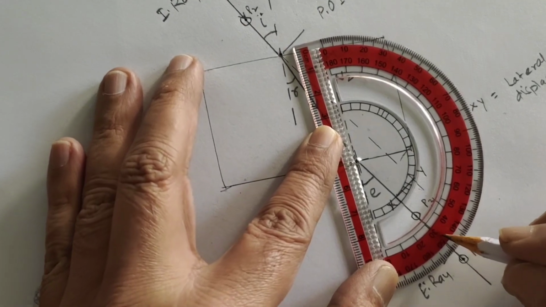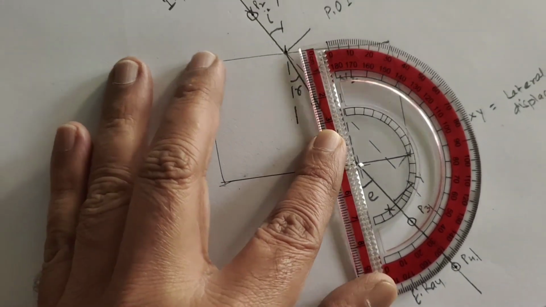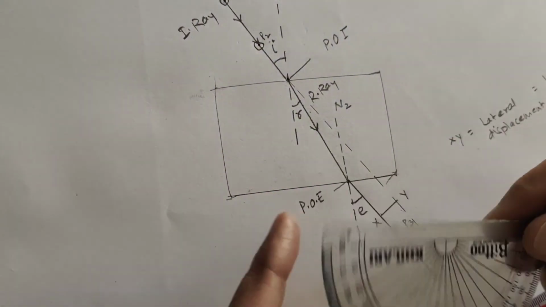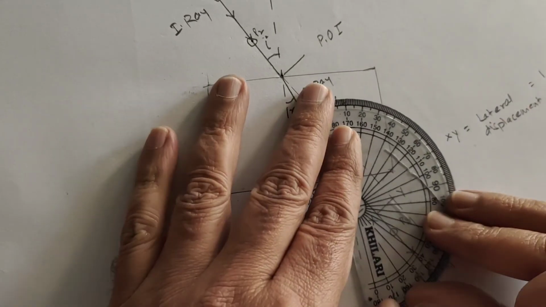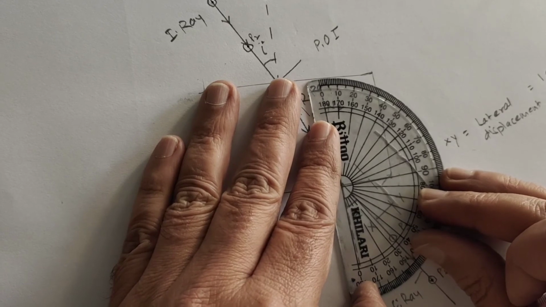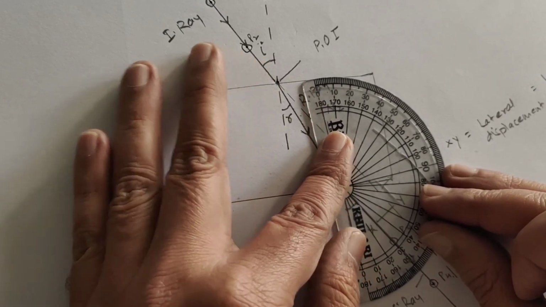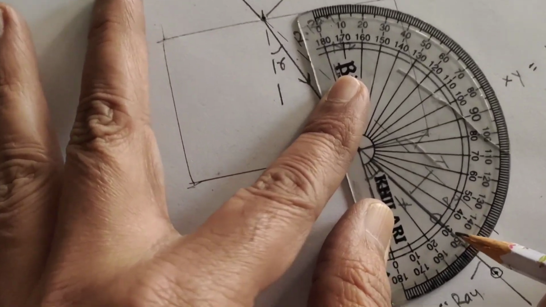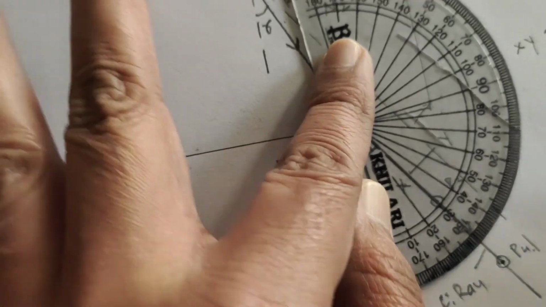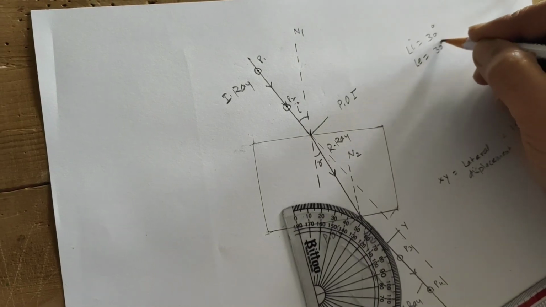Is it visible to you? I am taking the other protractor. This is 30, right? So we have found that the angle of emergence is also equal to 30 degree.